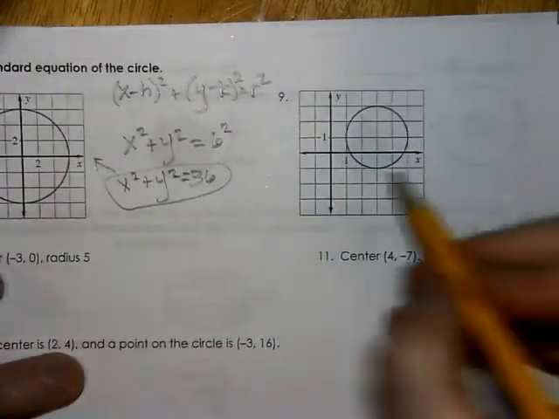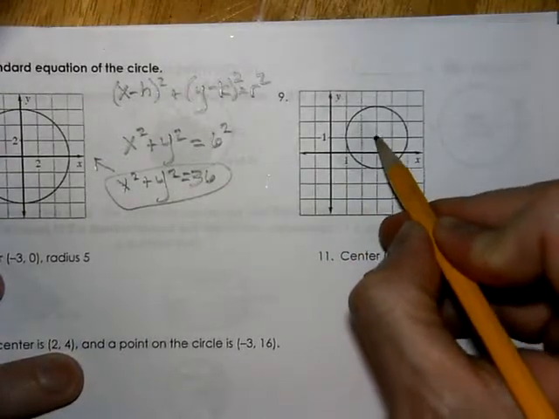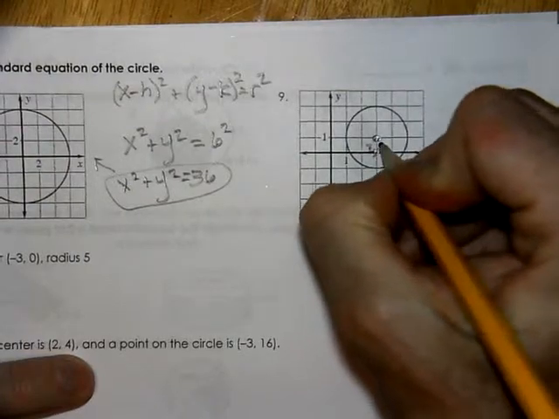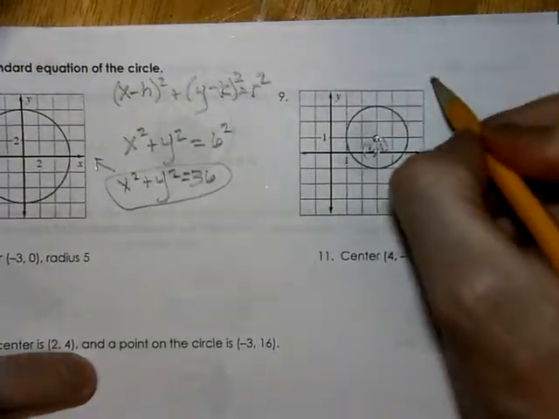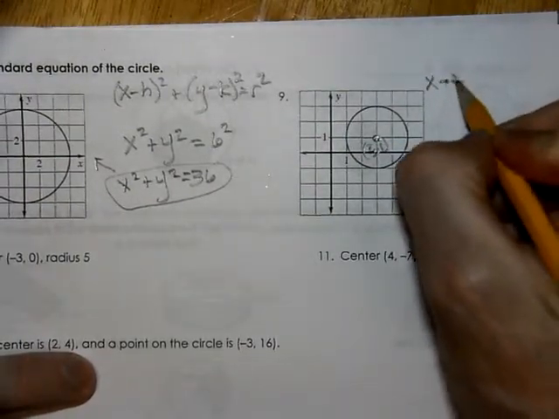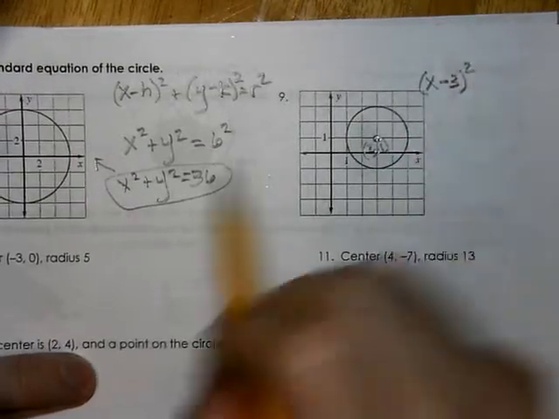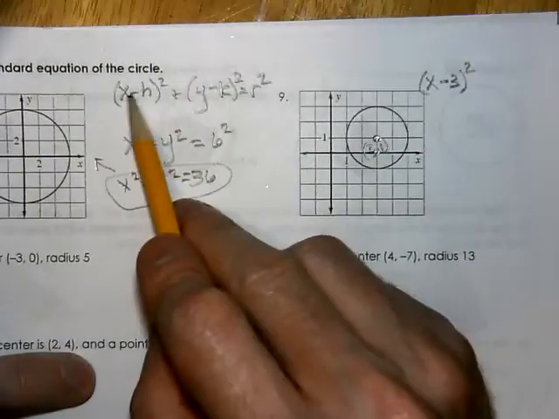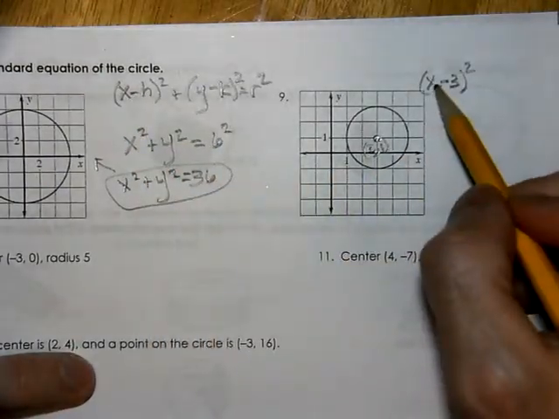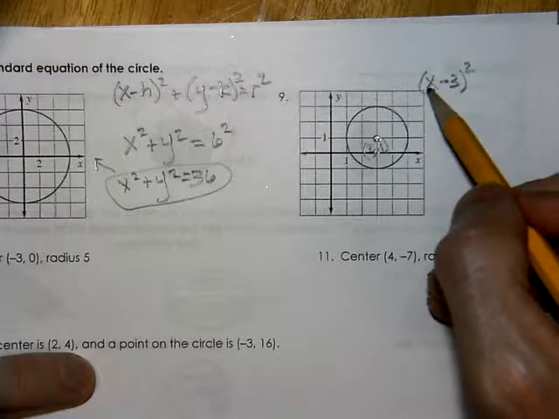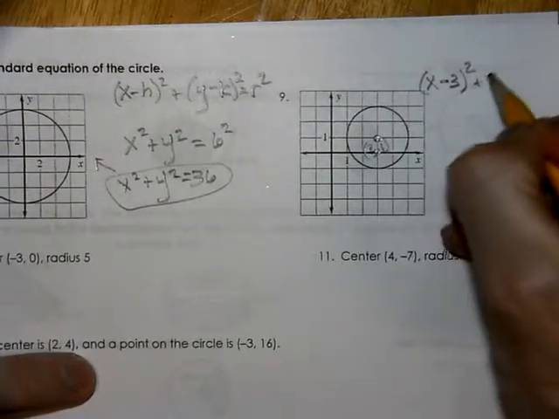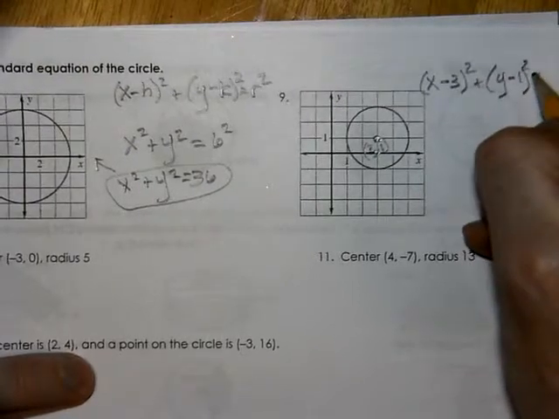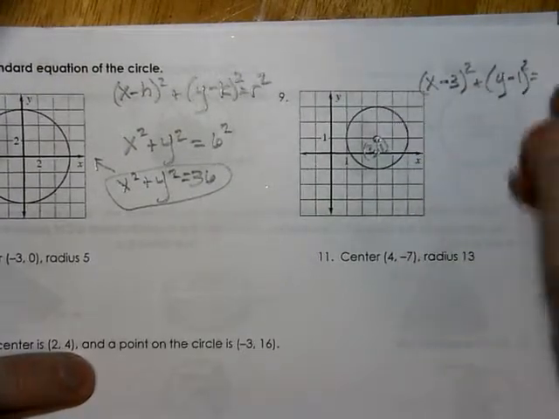In this case, we see that our center is over 3 and up 1. So we'll get x minus 3, because if the formula is x minus and the h is a 3, then it's x minus a 3. So it looks like x negative 3, but it's really just x minus 3 plus y minus 1. The radius is 2.